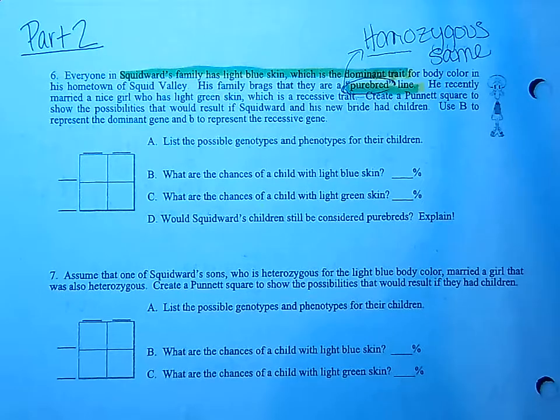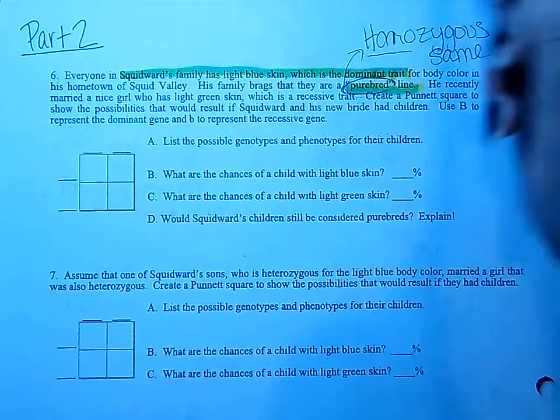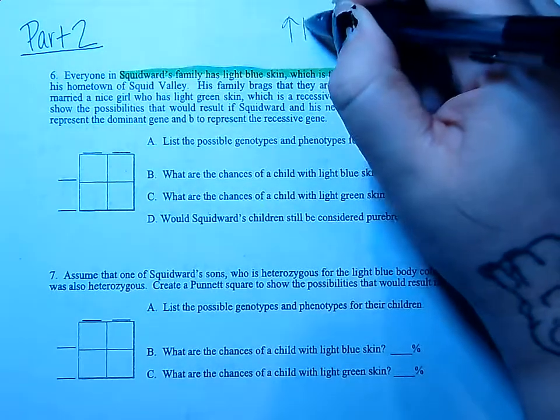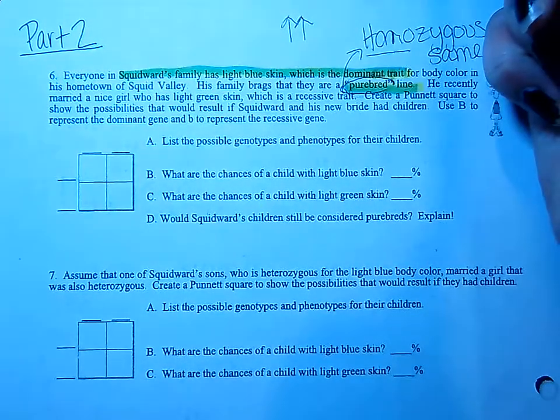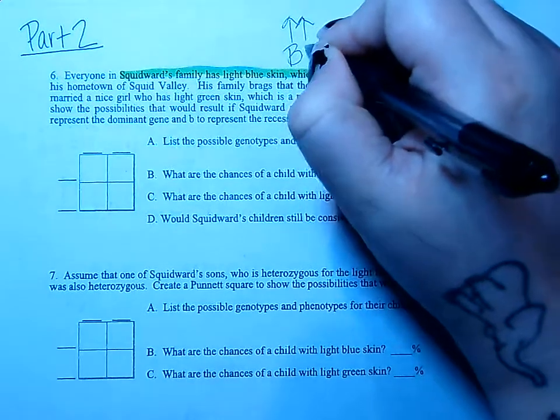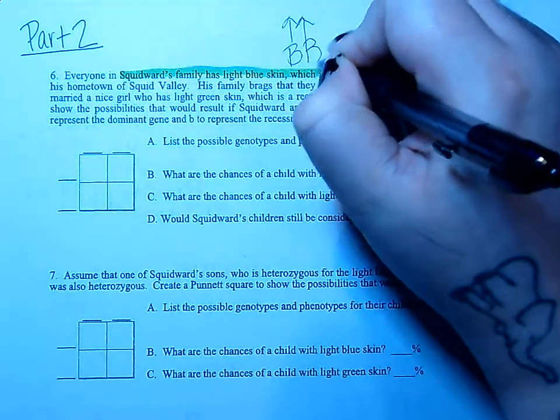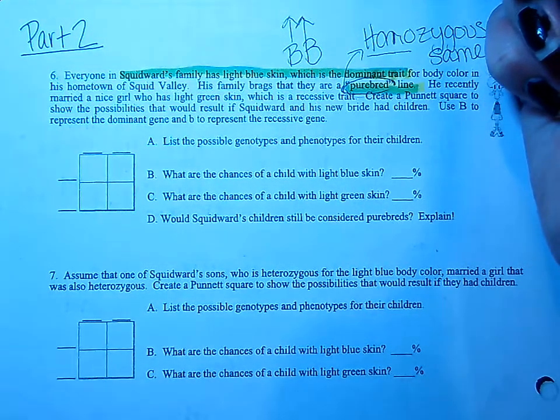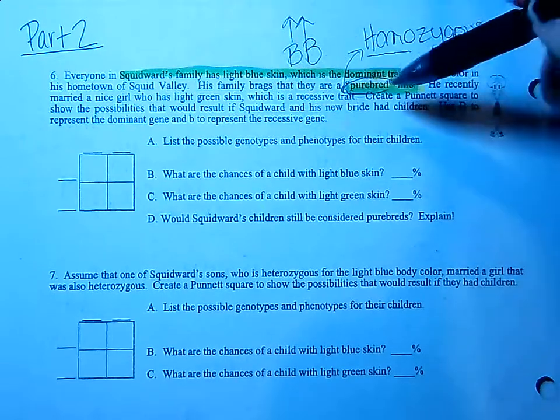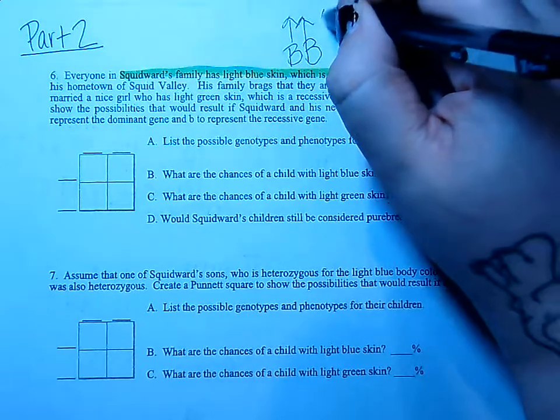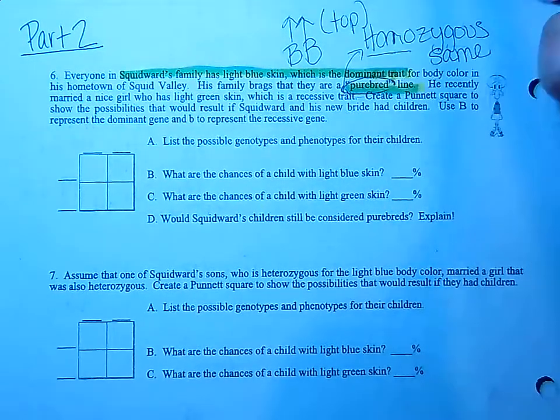So if his light blue skin color is the dominant trait and homozygous means same, then that's going to be big for the alleles. So that's going to be 2 capital B's. And since he came first in the word problem, I'm going to put him on top of the Punnett square.